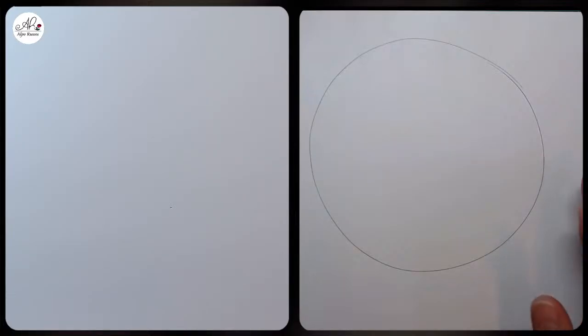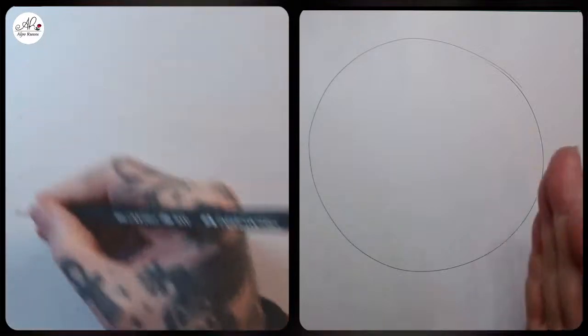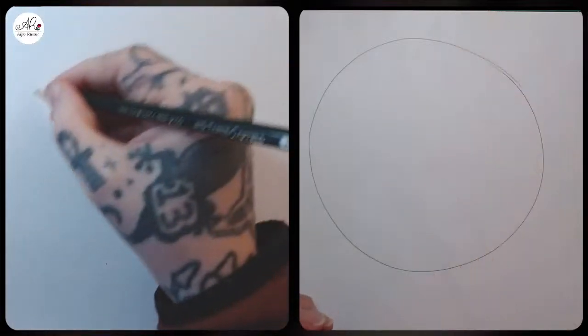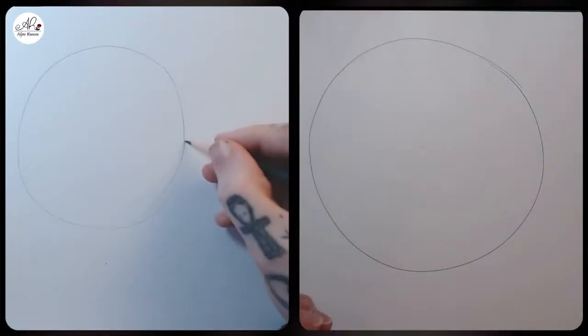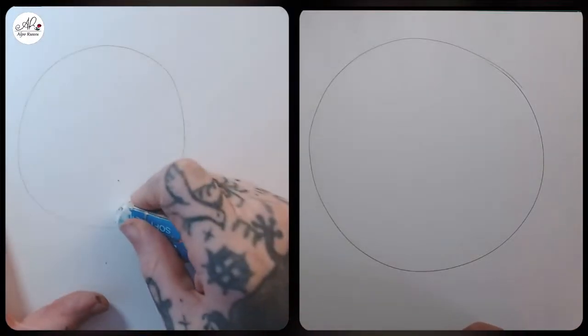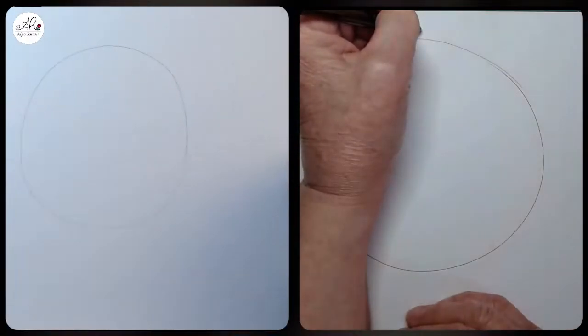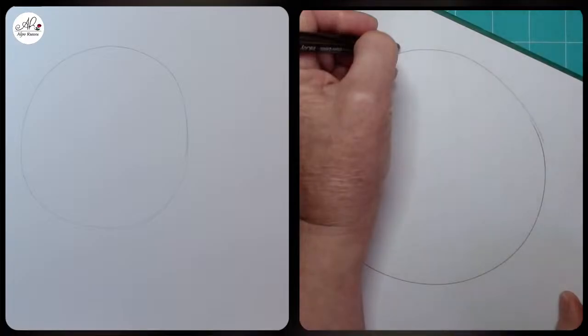Okay. Then again, it's easy to divide things if you think in terms of a clock. Okay. So of course we have 12, 3, 6, 9. But this is going to be just a little different. We're going to turn our page just a little bit, and noon is going to be here.